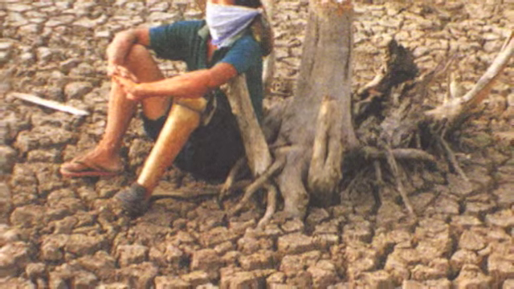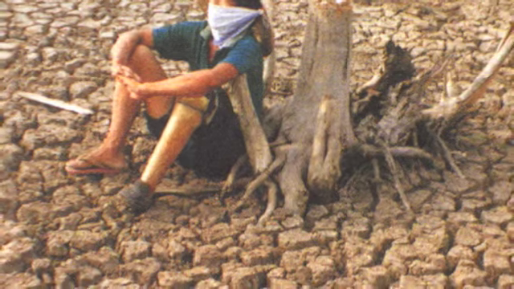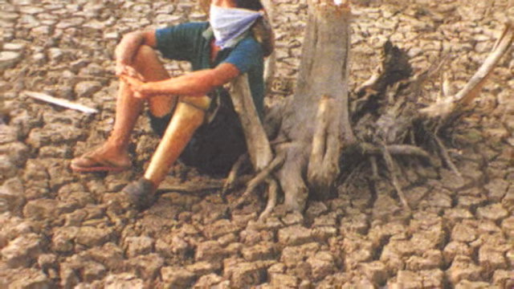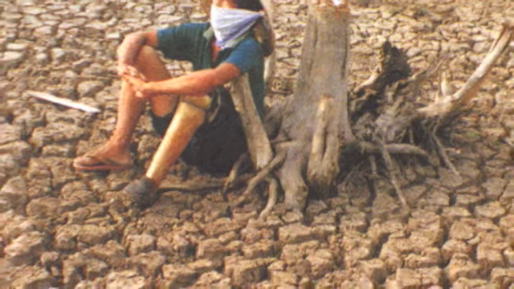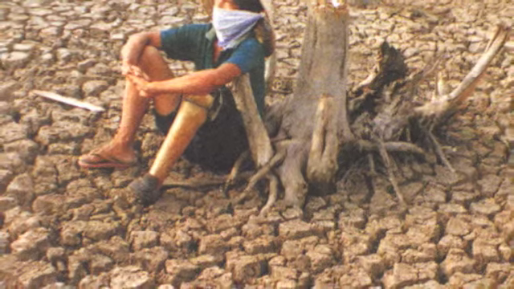This picture here shows a young farmer suffering from drought conditions as a result of El Nino. He is most likely in a country surrounding the Indian Ocean, where he is experiencing crop failure and probably economic loss as a result of the down agricultural business from El Nino's drought.